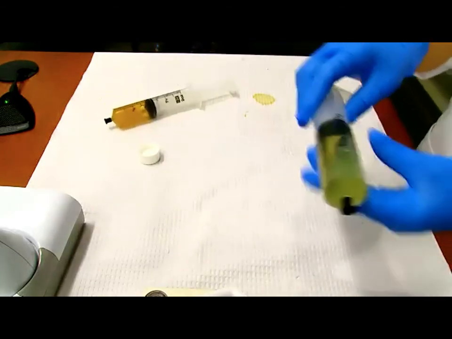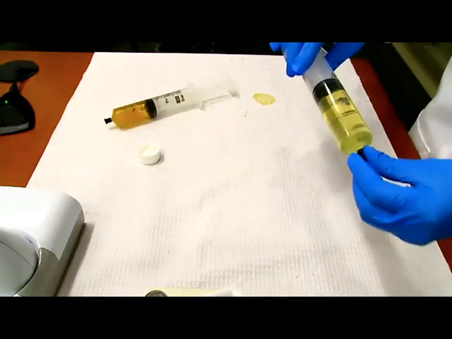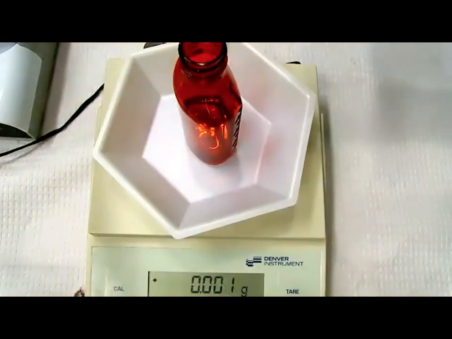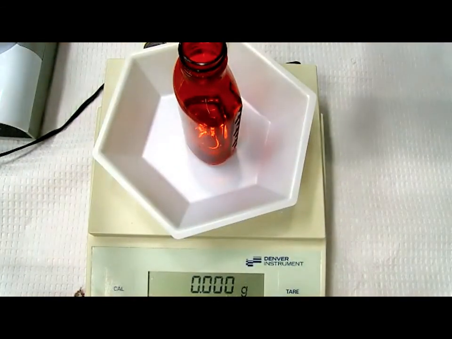So we're going to start one by one. We're going to add Tween 80 first. And what is my target weight here? Tween 80? So the Tween 80 was 1.6 grams. All right, before we do it, just explain what you did with the bottle and the tare.